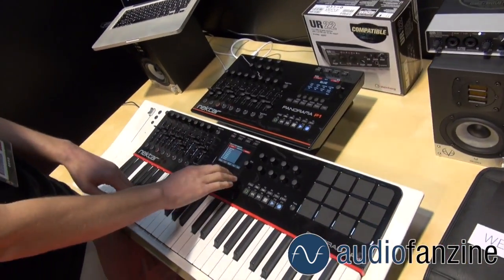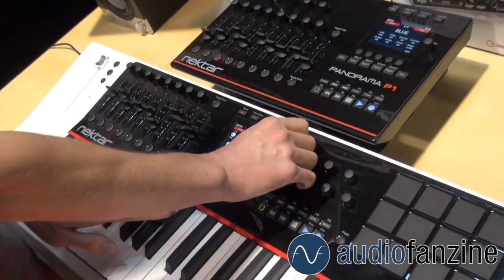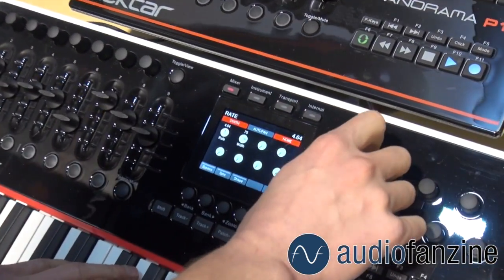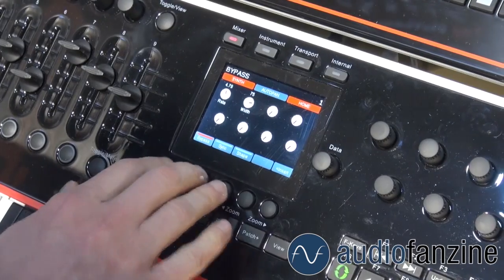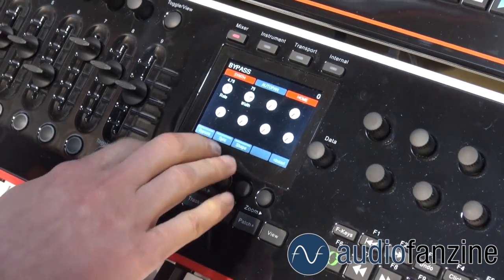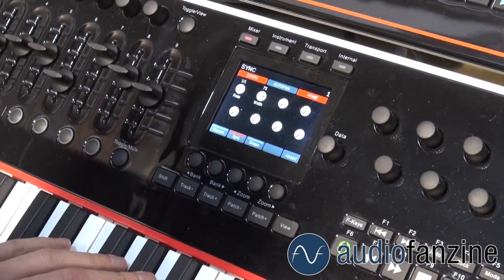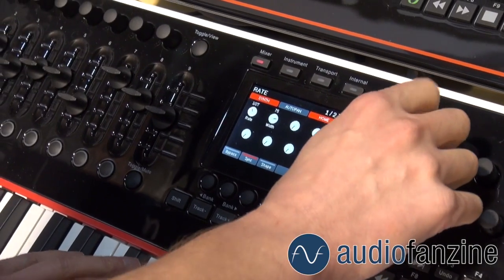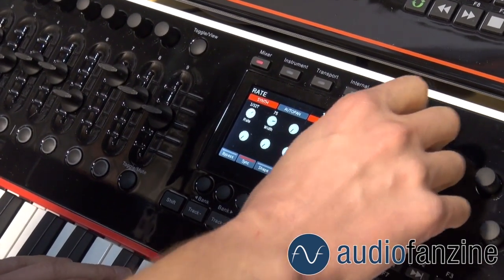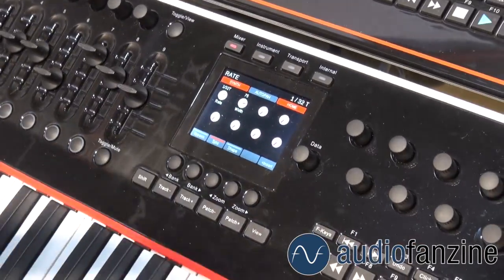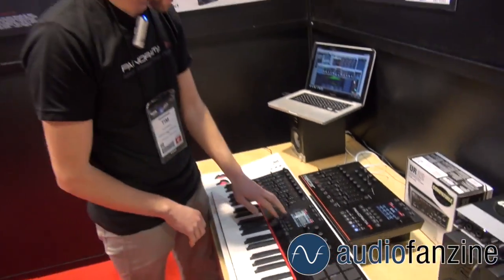And again, I can just edit that. You've always got bypass, so you can hear it without. It's always on this button here. Put it into sync. Cool. Yeah, you get the idea. So that's inserts. And then FX sends.